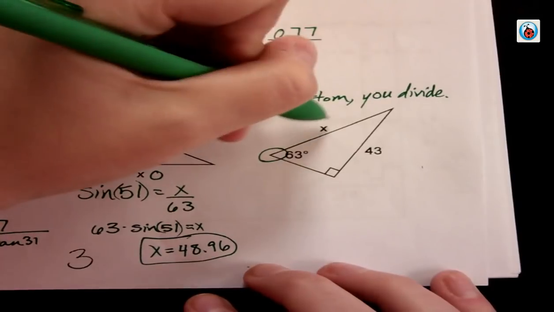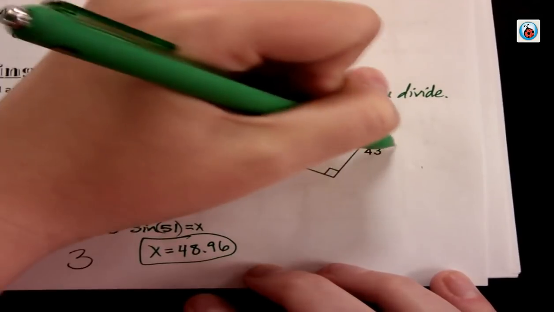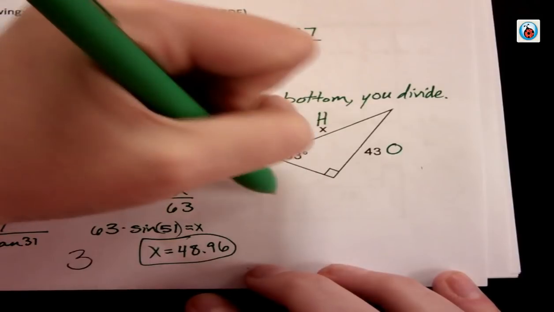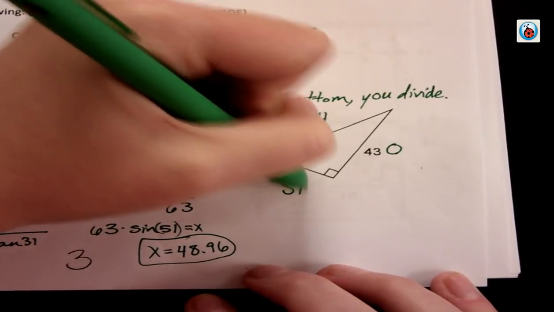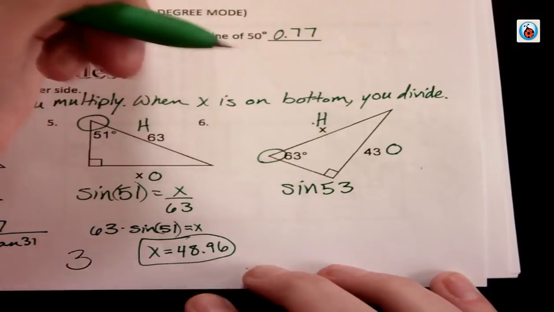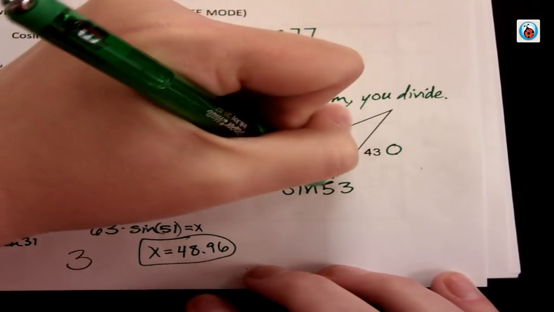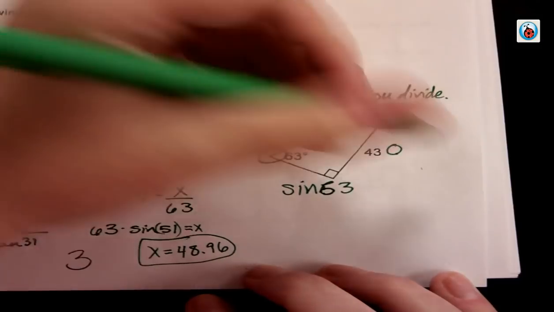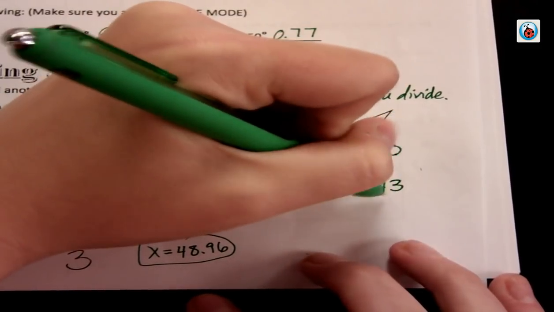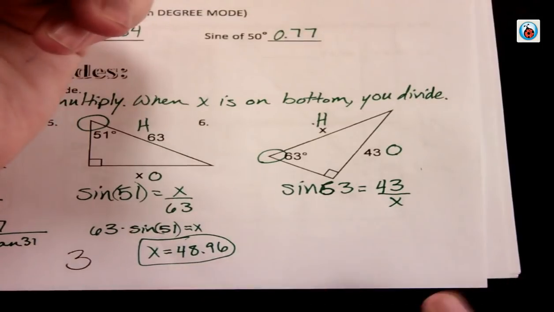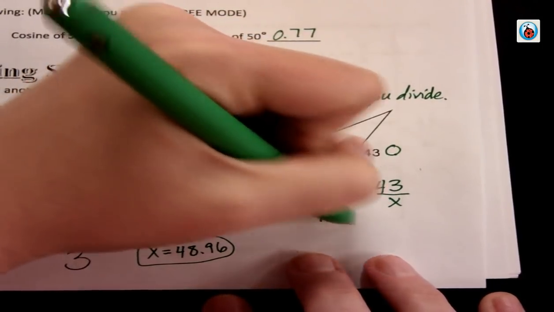We're going to circle the reference angle, and then we've got hypotenuse and opposite. We are using sine again because we have O and H. So sine of our angle, which is 63, is going to be equal to 43 over x. Now x is on bottom.